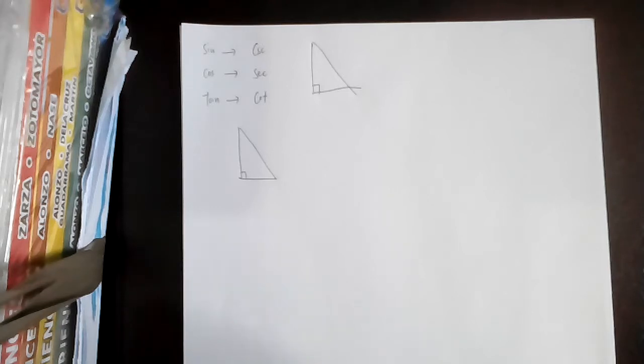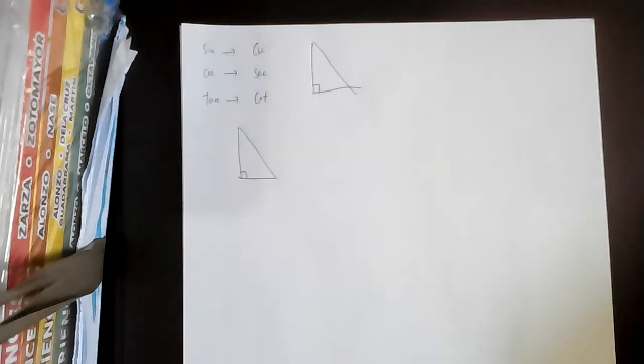Yung iba, tinatawag tong trigonometric functions. Kasi as we proceed with the next lesson, papapalitan yung word na trigonometric ratios into trigonometric functions. Anyway, wala namang pinagkaiba yon, alright? Anim pa rin yung trigonometric ratios or functions. Sila pa rin yan.